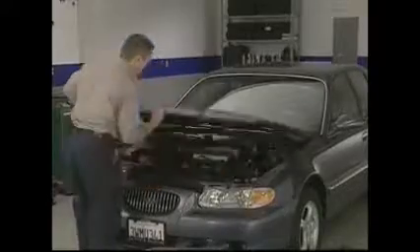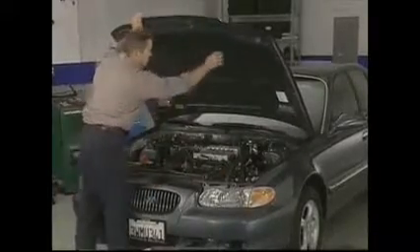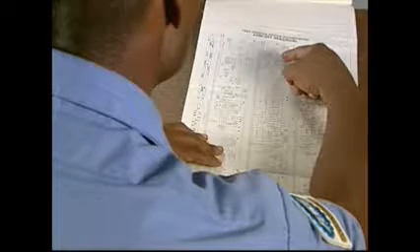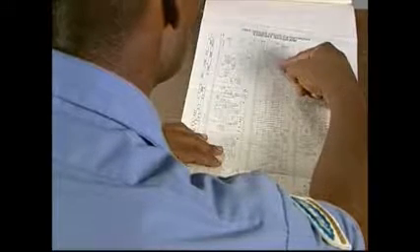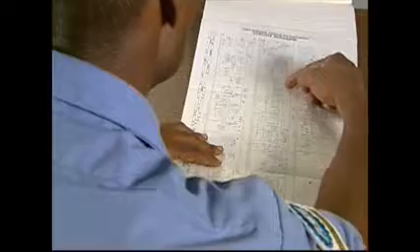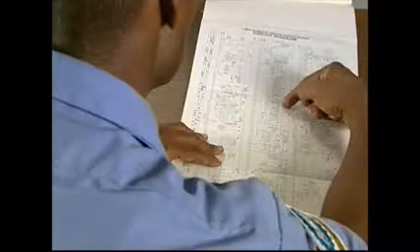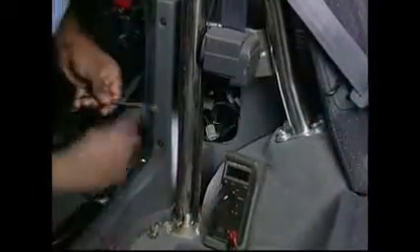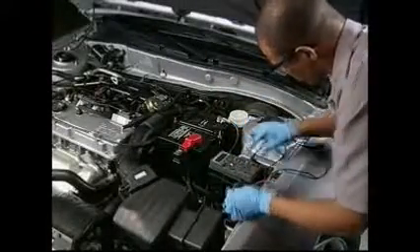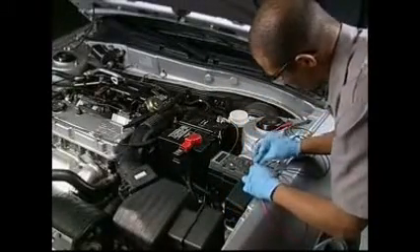Welcome to the second part of our series on electrical diagnosis and repair. In the previous video, we looked at how to use the wiring diagrams in the repair manuals as a roadmap to troubleshoot electrical problems. And we looked at the use of a digital multimeter to troubleshoot problems using tests for voltage drop and continuity.